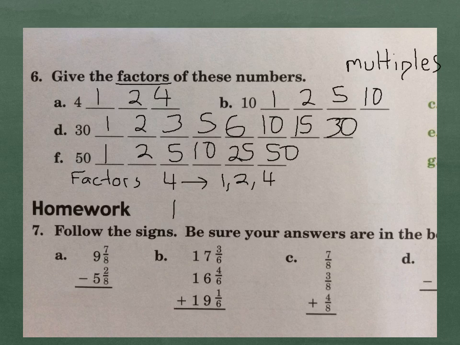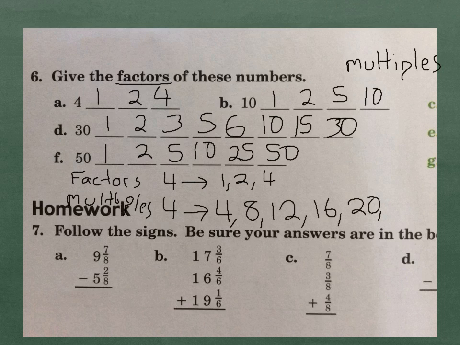Well, if I were to ask you for the multiples of 4, you'd tell me, okay, 4 is a multiple of 4, 8, 12, 16, 20, and so on, because it goes on. Your multiples will continue to go on forever.